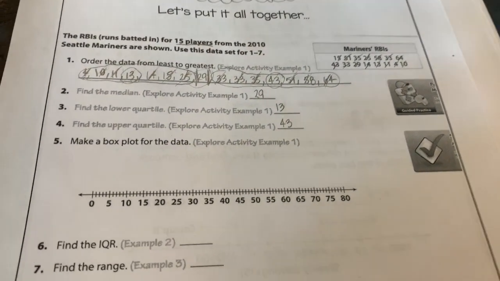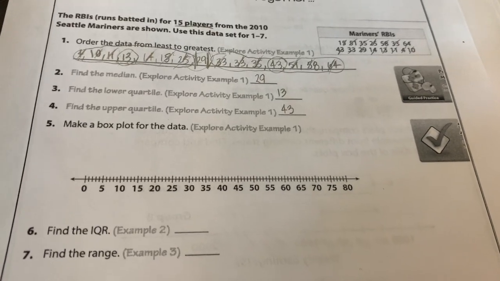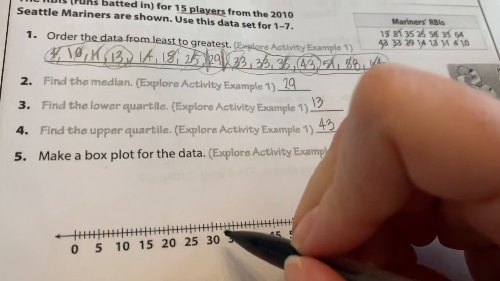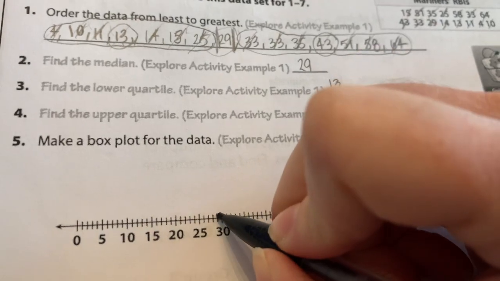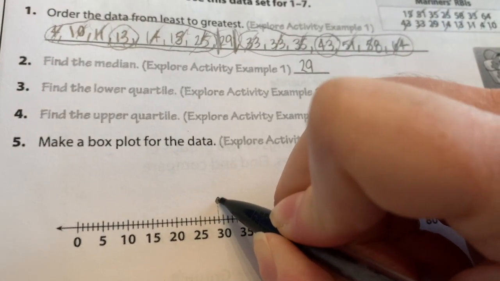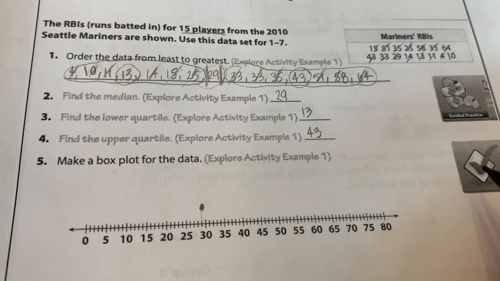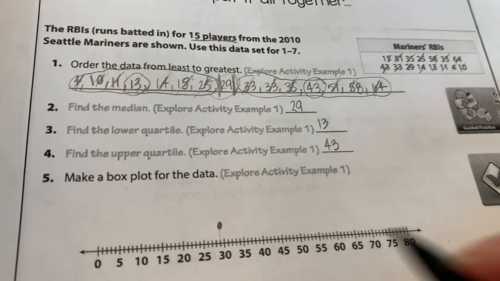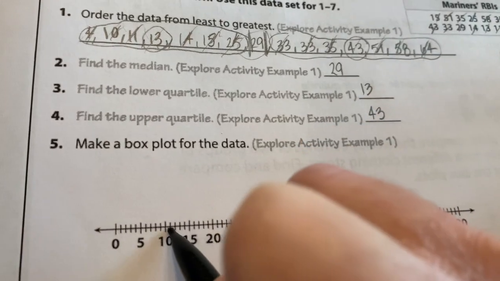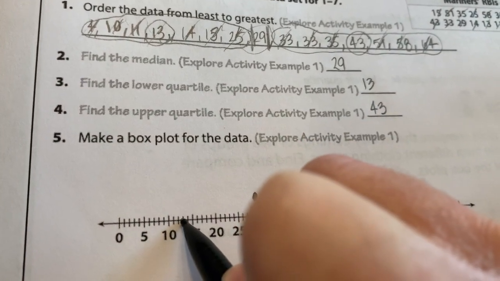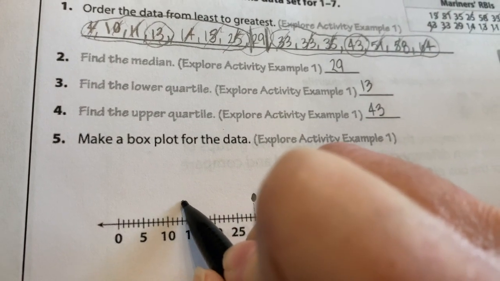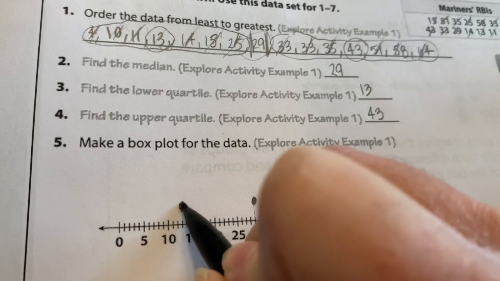So first things first, I do my median. So I'm going to find 29, which is here, very teeny tiny. And I'm going to draw a dot. And I'm going to do my lower and upper quartiles. So 13 is my lower quartile. So I go over here to the 13. And I draw a dot here.